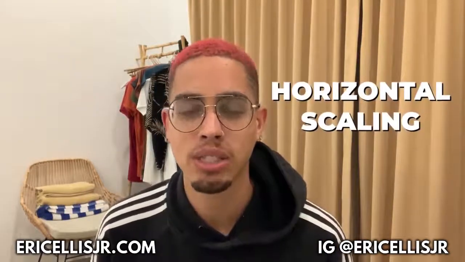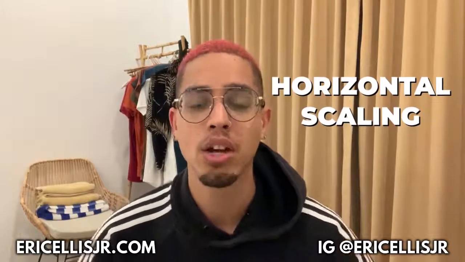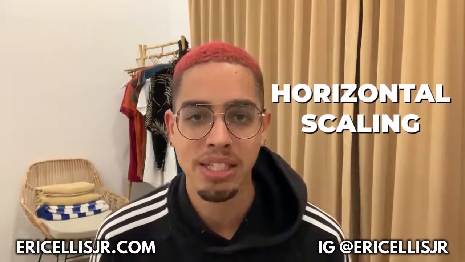The second method that we're going to talk about is horizontal scaling. So what is horizontal scaling? Horizontal scaling is basically when you are duplicating ad sets at either the same budget or even increasing the budget.